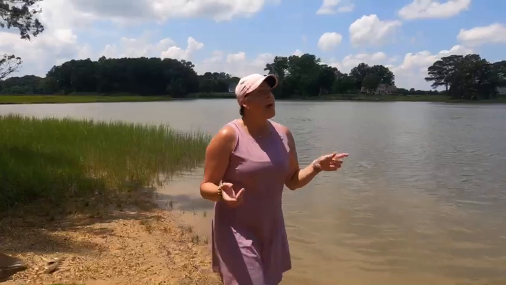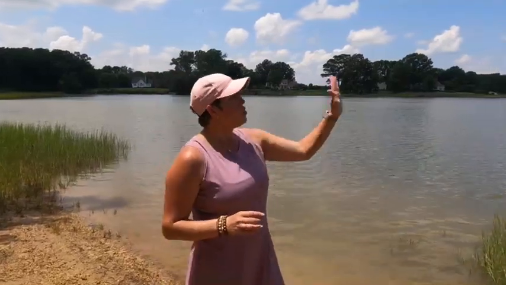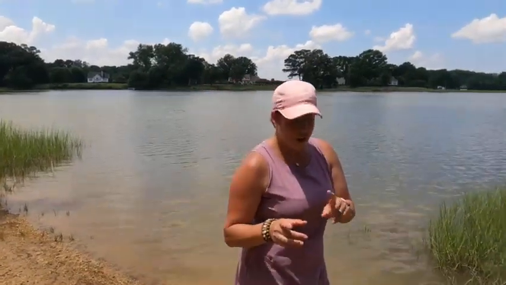As you can see, I am at my local creek in my community. The cool thing about this creek is it actually feeds into a river, which actually goes into the ocean. The neat thing about that connects what we're going to do today with the tide pool investigation.